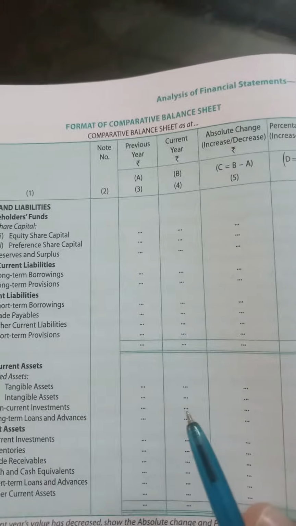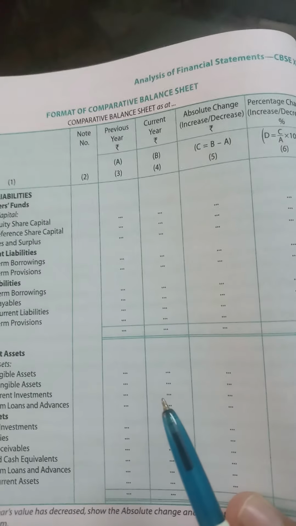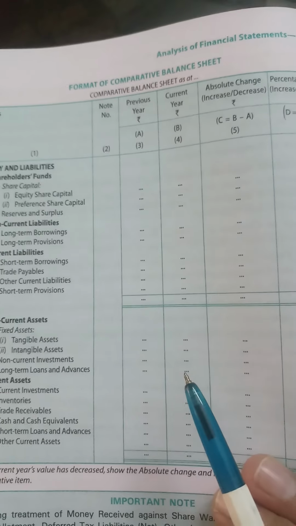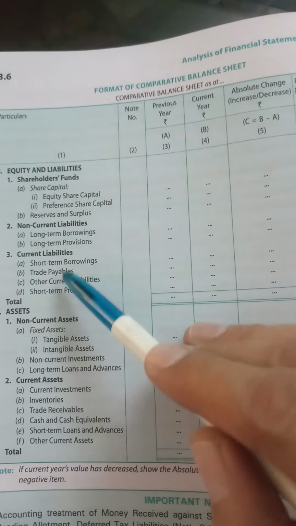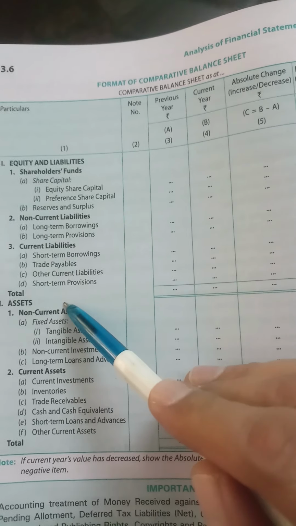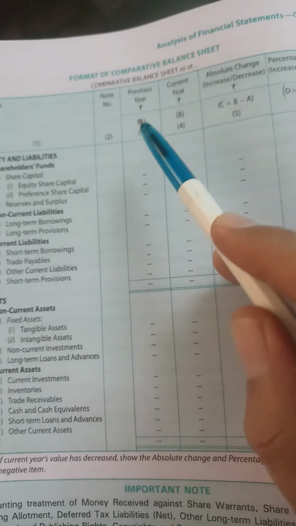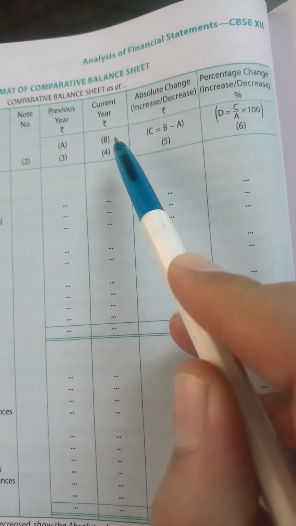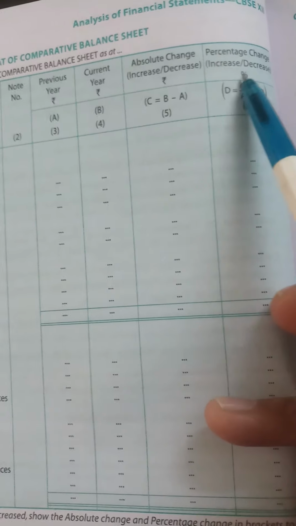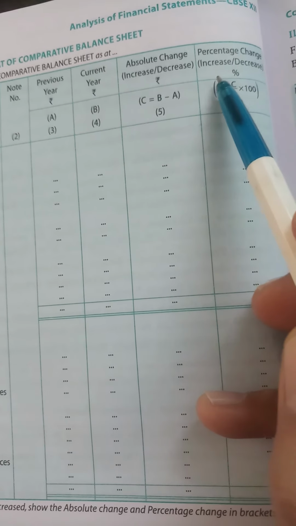So let's take out the format of a comparative balance sheet. Comparative statement is divided into two parts, that is, comparative statement of P&L account and comparative balance sheet. So this is the format of a comparative balance sheet. Equity and liabilities, heads, assets, then heads, then you will see previous year, current year, absolute change, percentage change. How do you calculate these items?